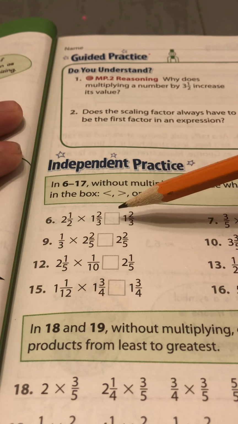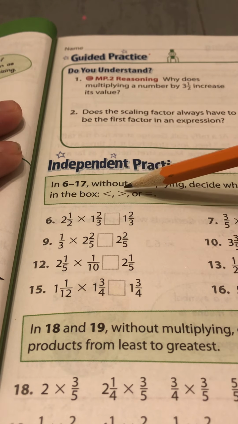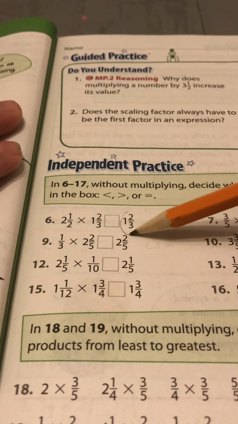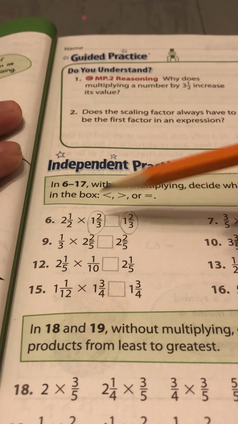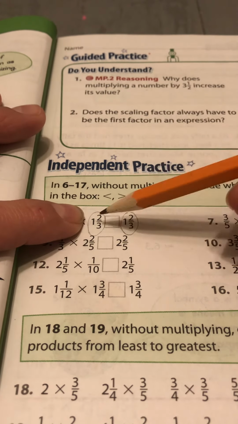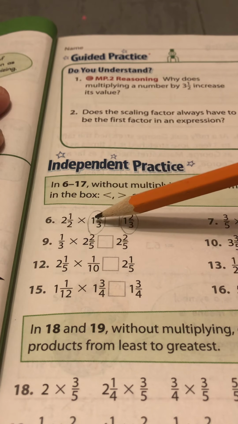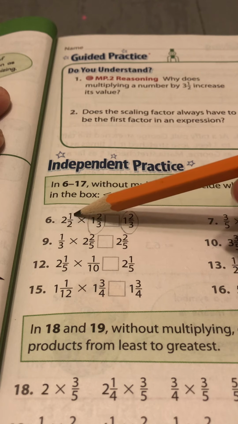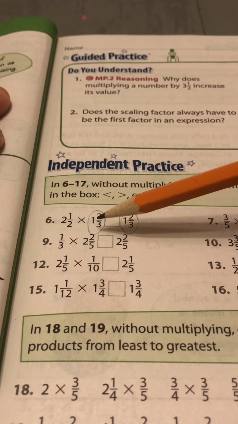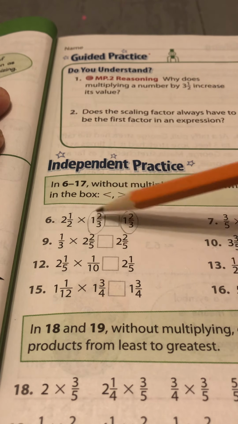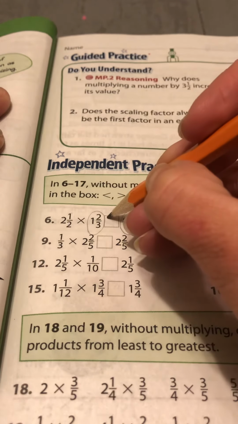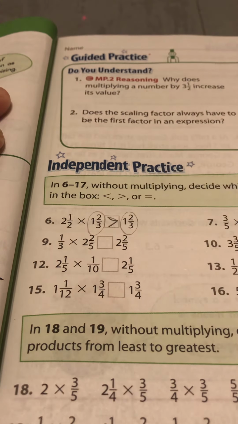So if we come over to page 501 and do a few examples, right here, we're looking for either less than, greater than, or equal to. So we notice that we've got 1 2/3 here and 1 2/3 here. So if that's all we had, they'd be equal. However, we're multiplying 1 2/3 times 2.5. Since 2.5 is greater than 1, this whole side here is going to be greater than 1 2/3. So we put a greater than sign.